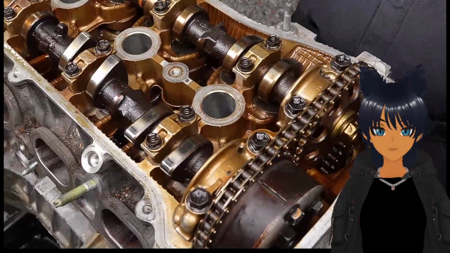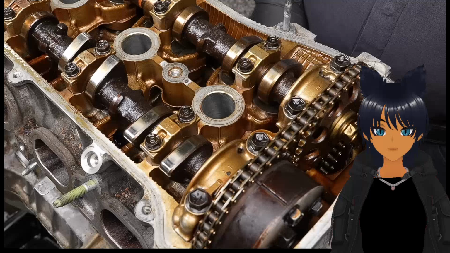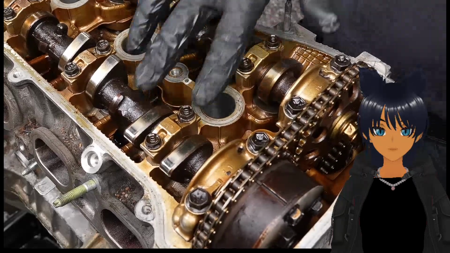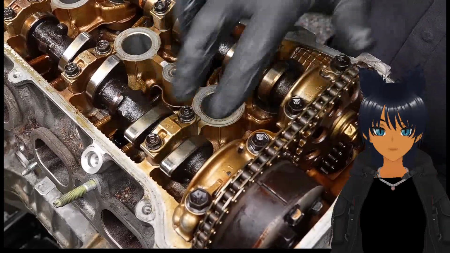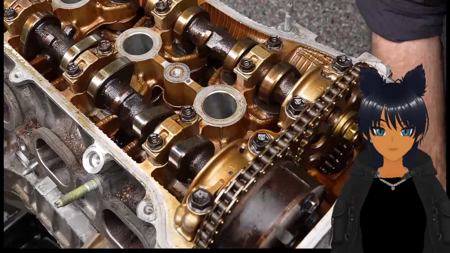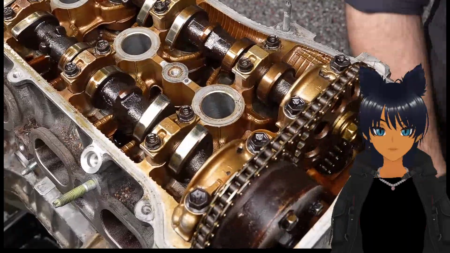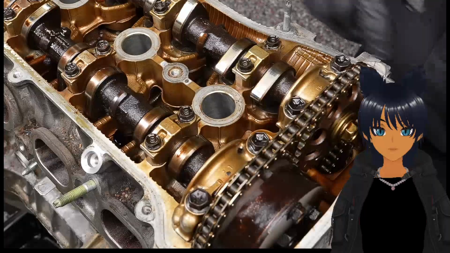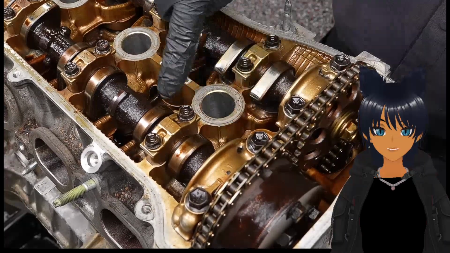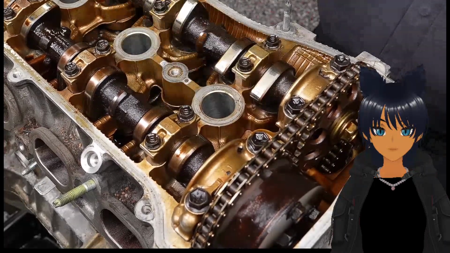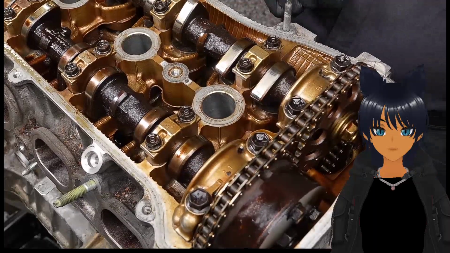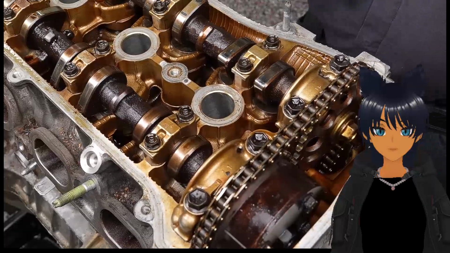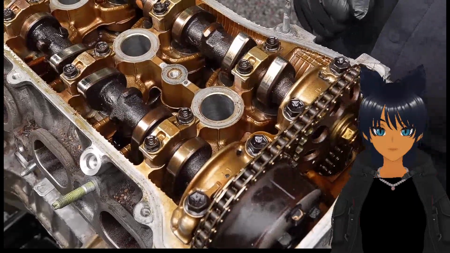Right now, both of them are closed, and this is the beginning of the cycle. Watch the cycle on the intake side first. This is the intake. I'm going to turn the engine. Do you see how the intake is opening? Yeah, it's open. The pointy part of the lobe is down. Now we are taking in the intake mixture.